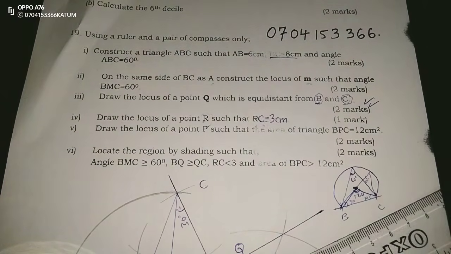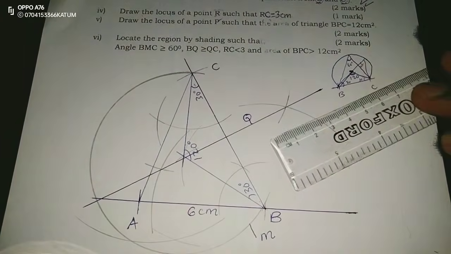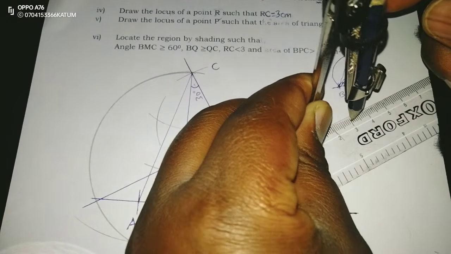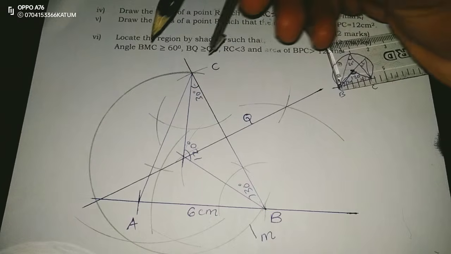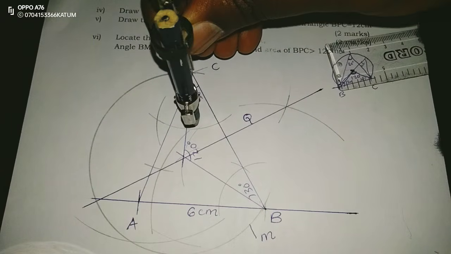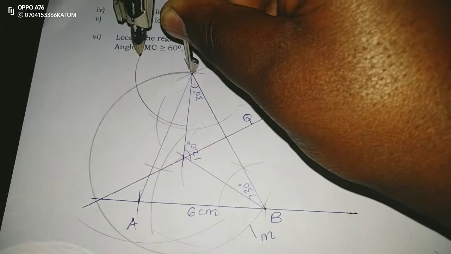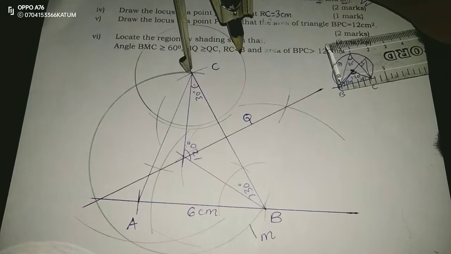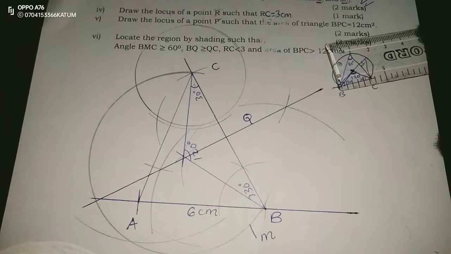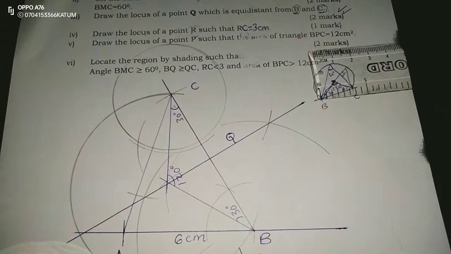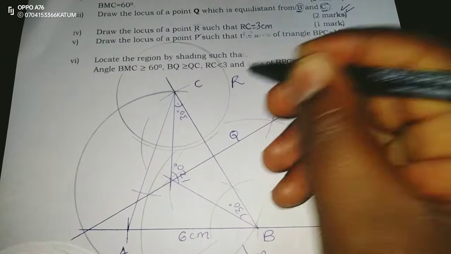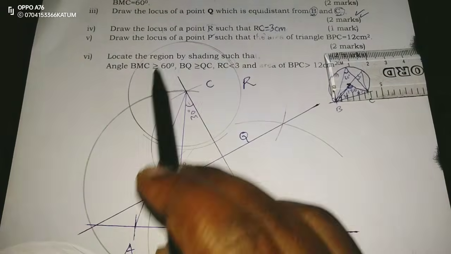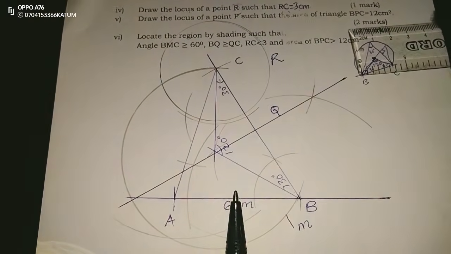So I want to measure my 3 centimeters. Then using these 3 centimeters, I will stand at C and make a circle. Now, anywhere on this circle, we can call it the point R. Anywhere on the circle, you find that RC is 3 centimeters, because I've made a radius of 3 centimeters, then the circle.